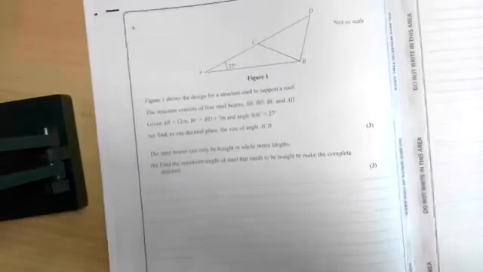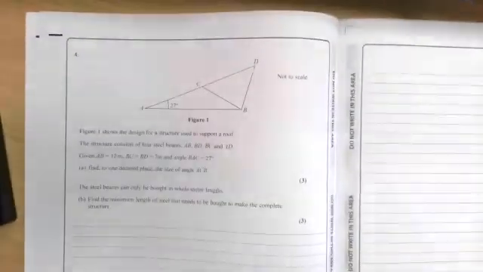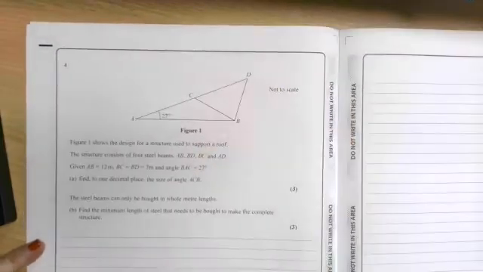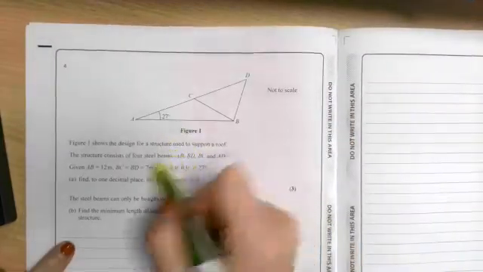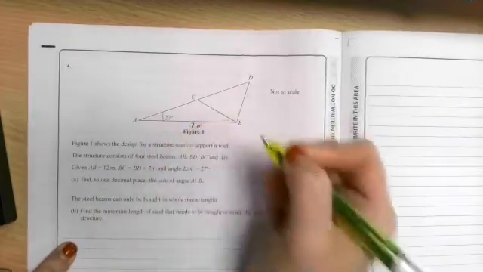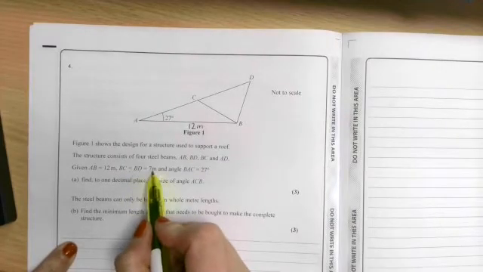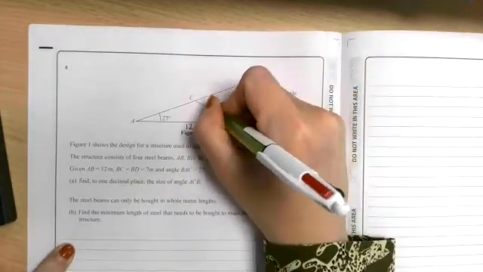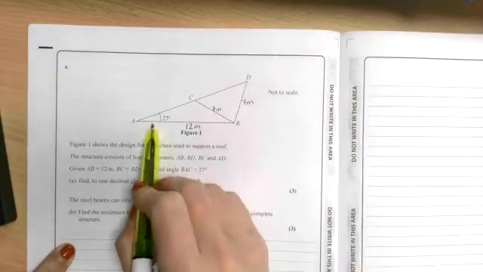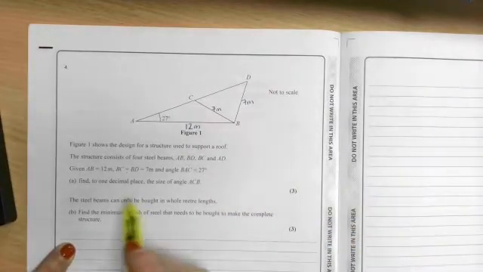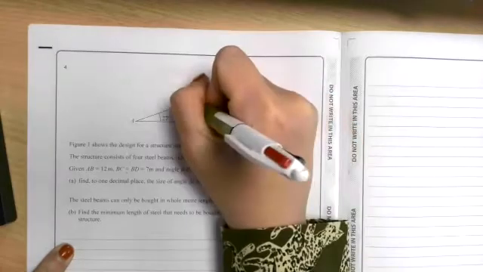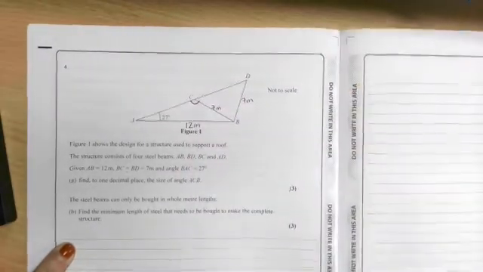So question 4 from the Year 12 exam is a triangles question where you have to work out some angles and some lengths. It gives us some information in the question. It says that AB is 12 meters, BC and BD are both 7 meters, and angle BAC, that one there, is 27 degrees. And part A wants us to find, to one decimal place, the size of angle ACB. So it's that angle up there.